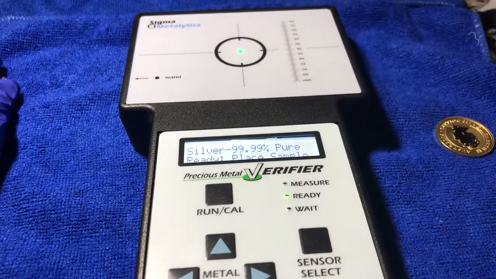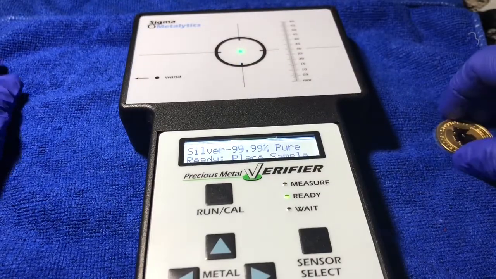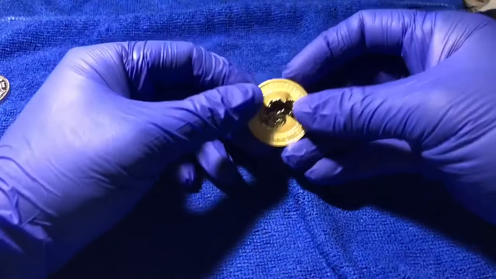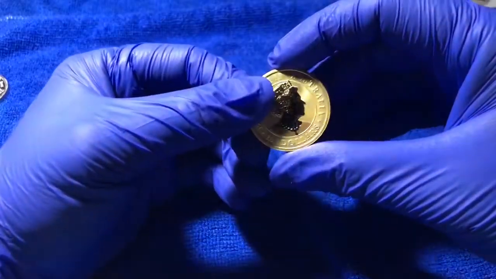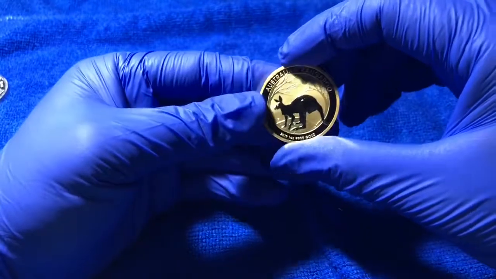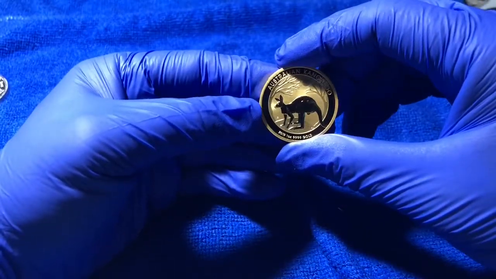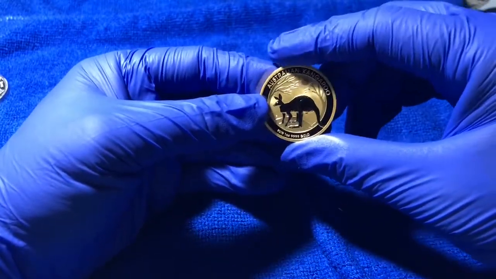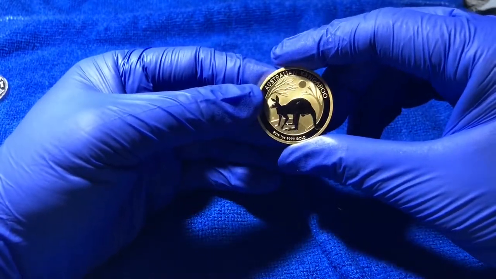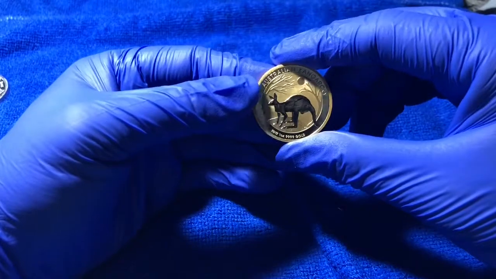All right, so knowing these, I can ensure that this piece of gold is definitely authentic. And I do this for all of my purchases, at least the ones I can verify, with government coin.